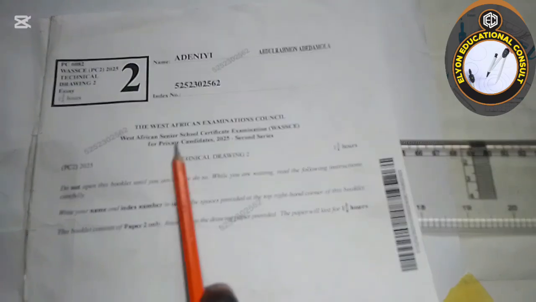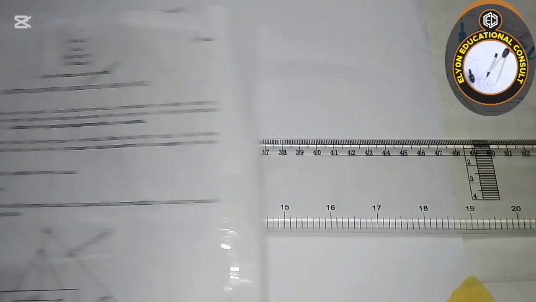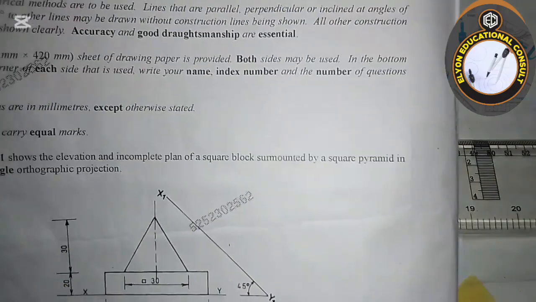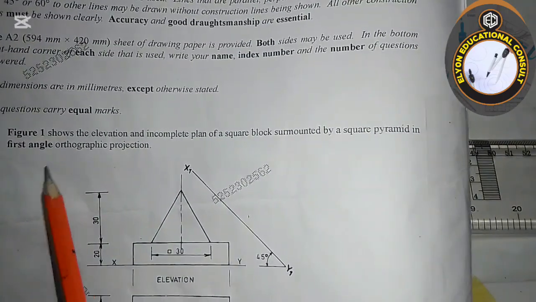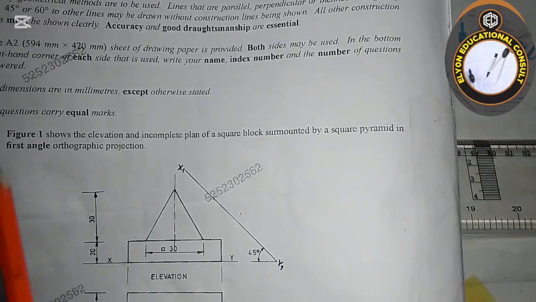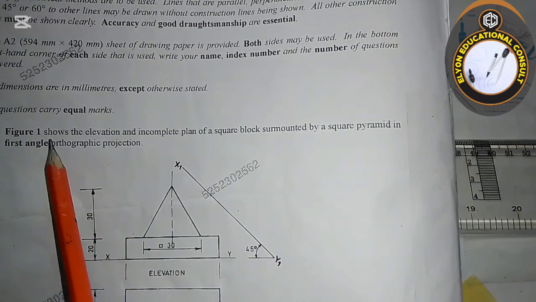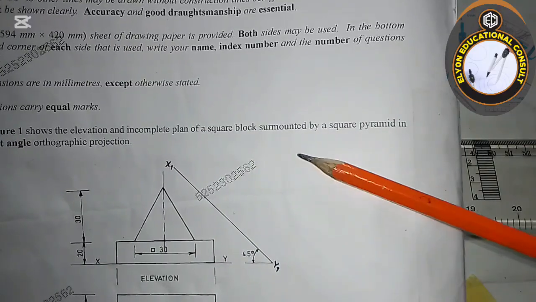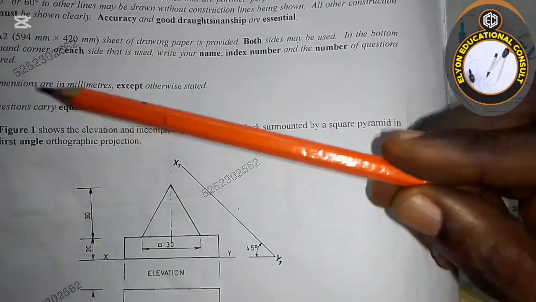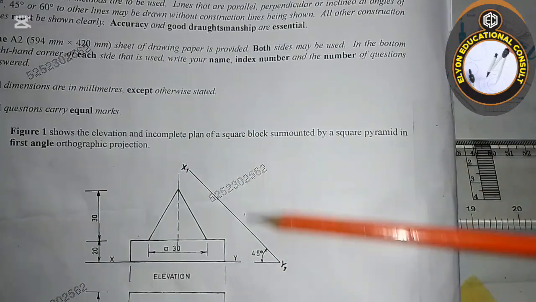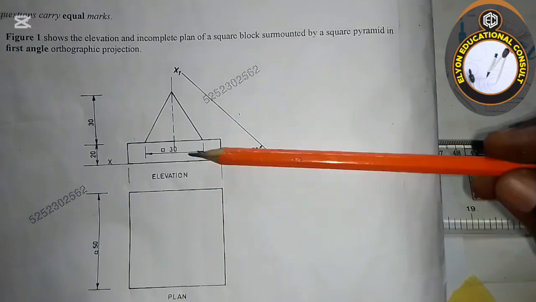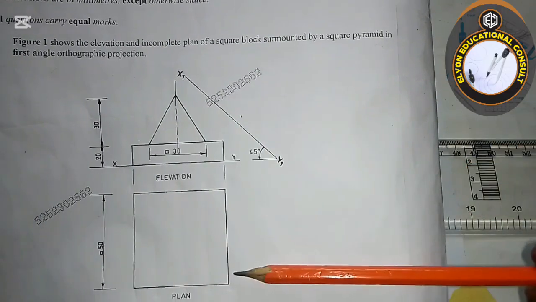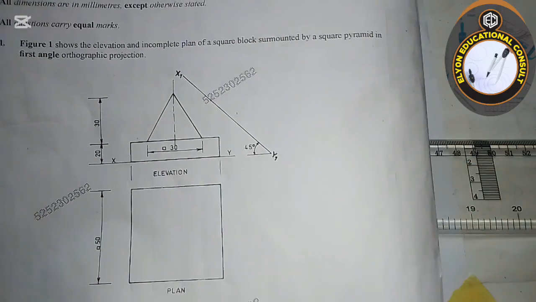Paper 2, I'll be working on the question, starting with question 1, as you can see on your screen here. Question 1 says that figure 1 shows the elevation and incomplete plan of a square block surmounted by a square pyramid in first angle orthographic projection. So this is the arrangement. This is first angle orthographic projection, so meaning that this is the elevation while this is the plan. So what are we to do?